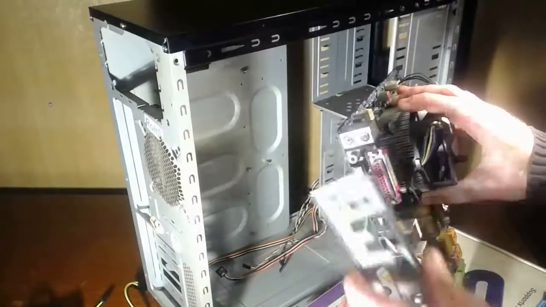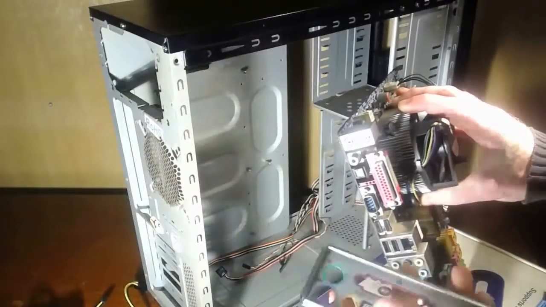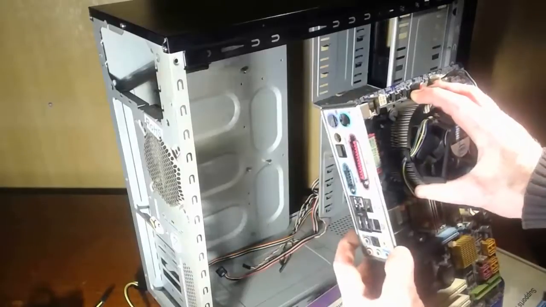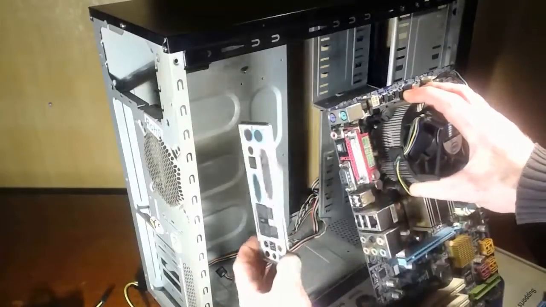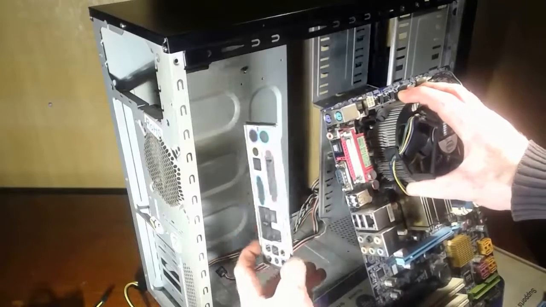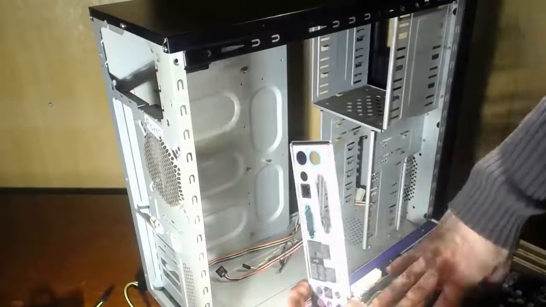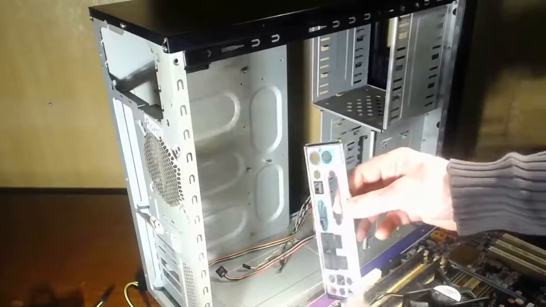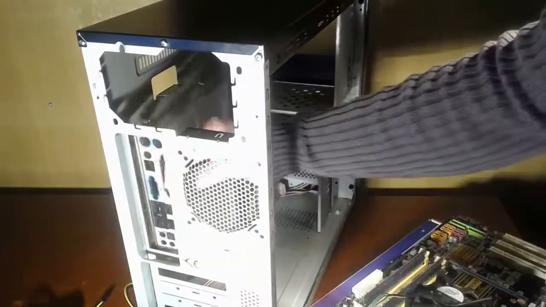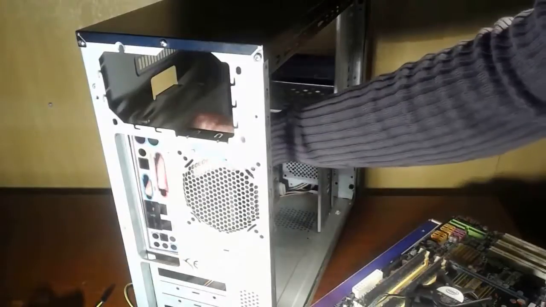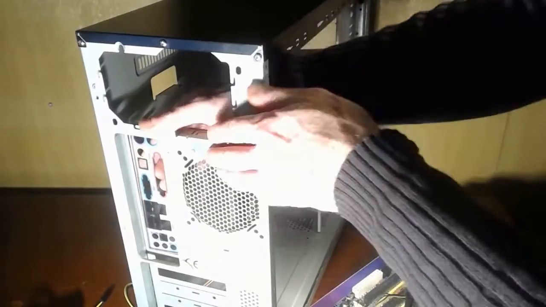So what you do is you line it up like so, and then you see what way it goes into the case, and that's the easiest way to put it in. So then all you do is you place it in the area in the case, and it just pops in.